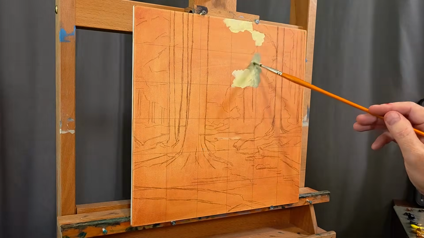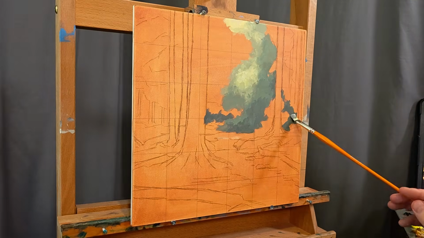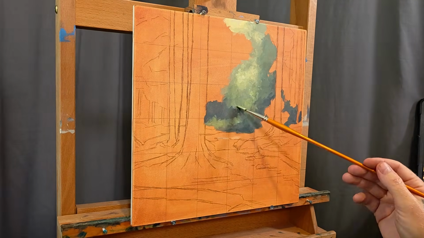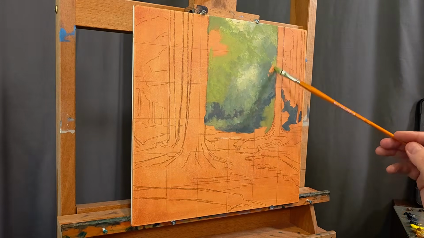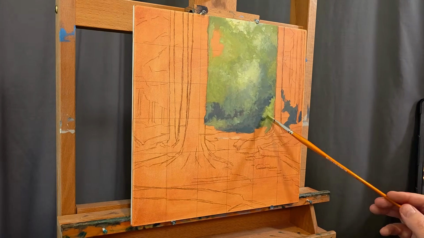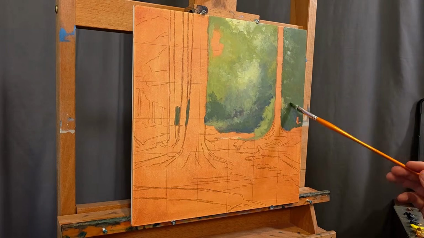A forest scene can have thousands of leaves, branches, rocks, roots, and reflections. But here is the trick. You do not need to paint all of them. You just need enough information for the viewer to believe they are there. For this painting, I'm starting with the big shapes, then slowly choosing which details actually deserve attention.